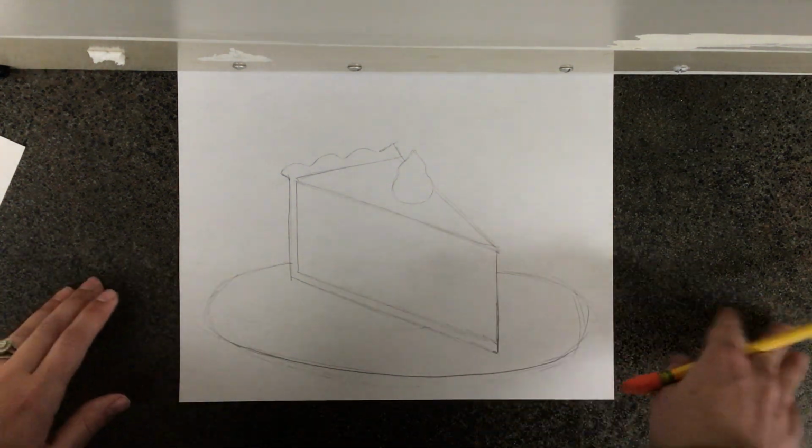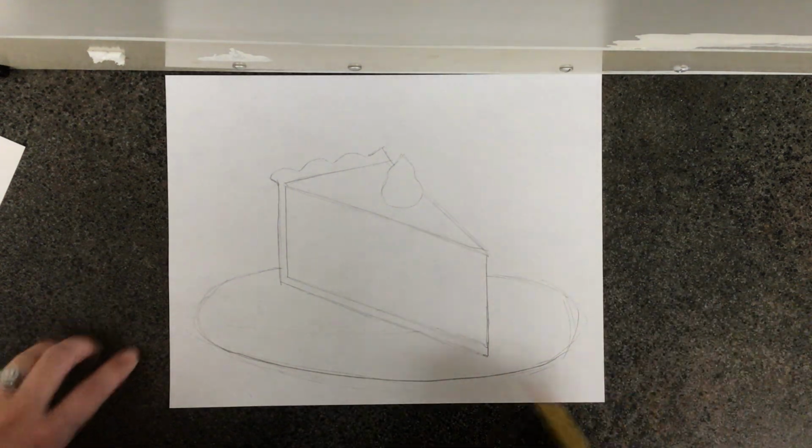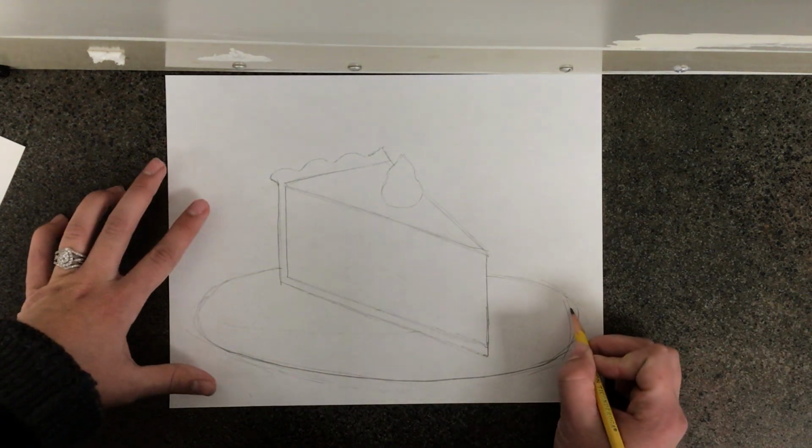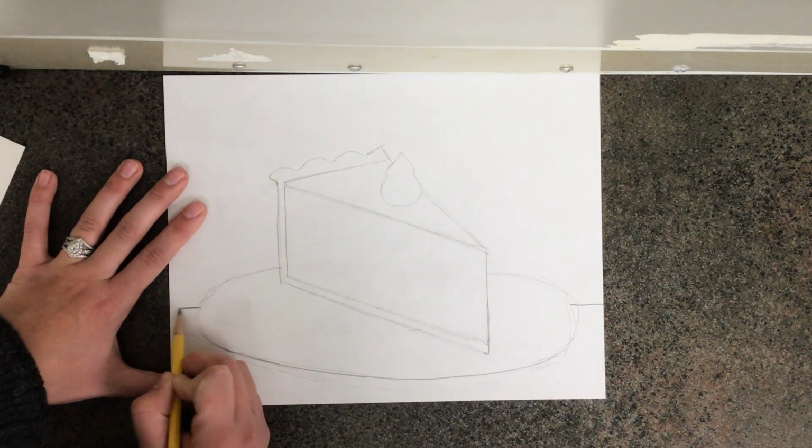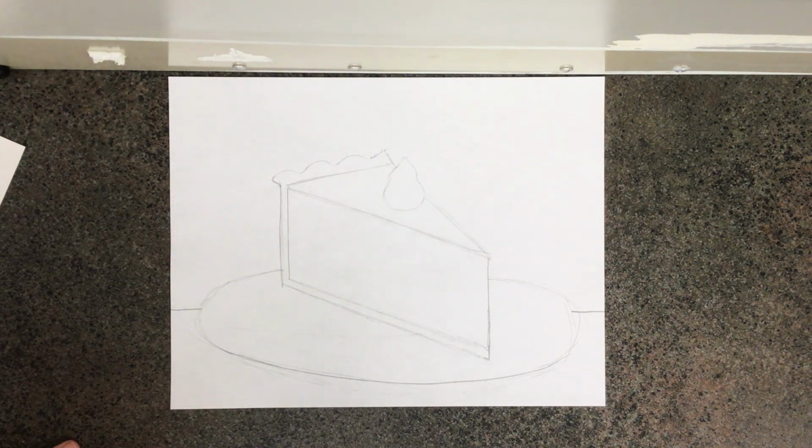All right, after you've got your plate, the very last step is going to be to draw a line for the table in the background. So on either side of my plate, I'm just going to draw a straight line like this.